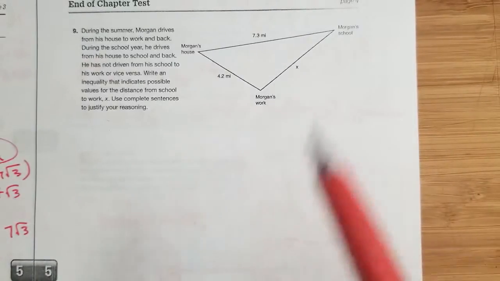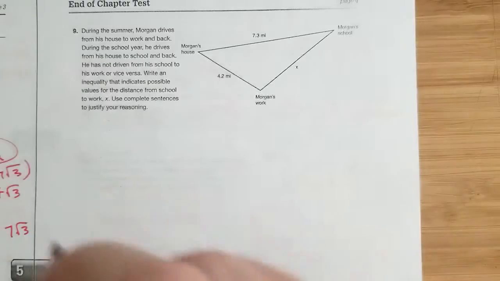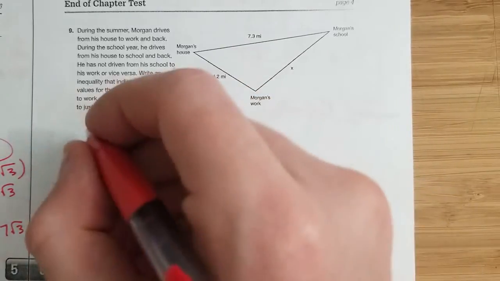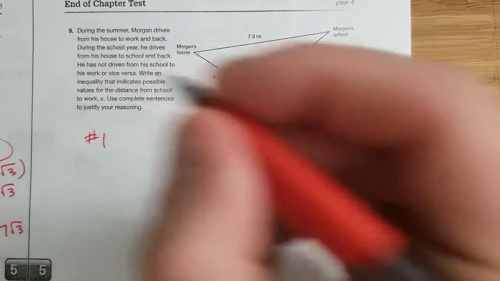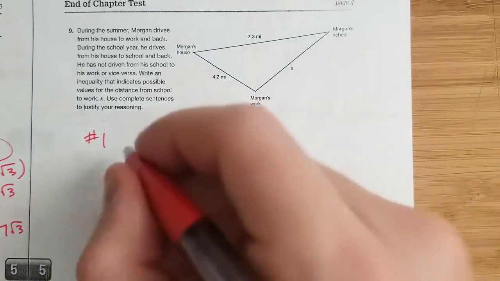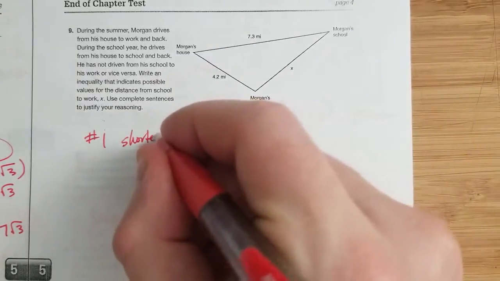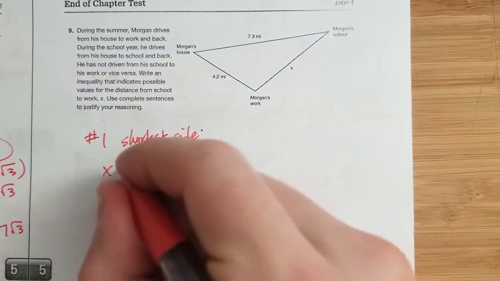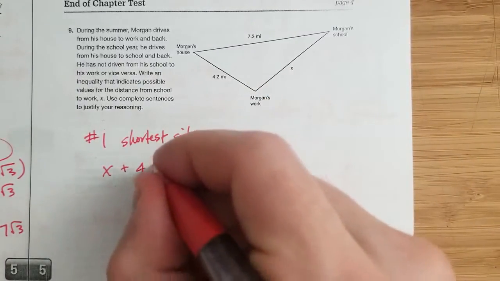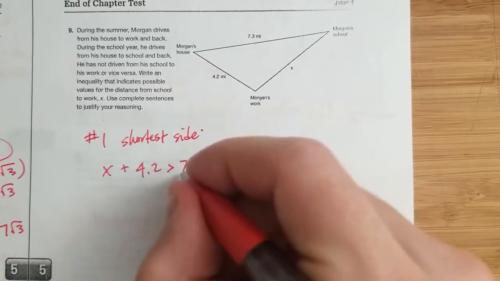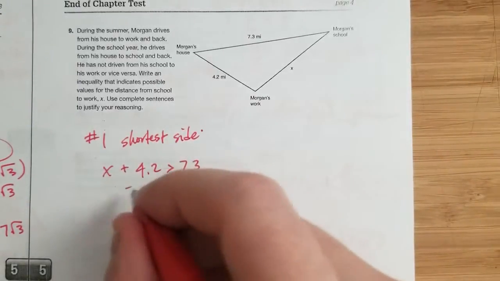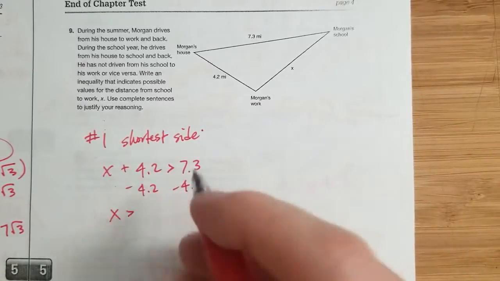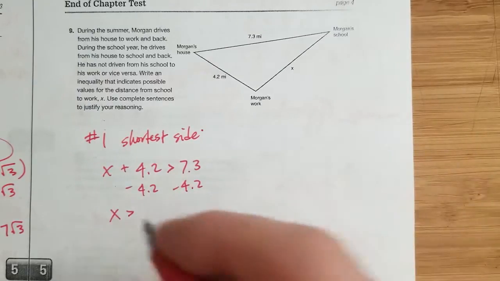And there's 3 possible situations. So situation number 1 is where this distance is the shortest side. Okay? And if that's the case, then x plus 4.2 has to be greater than 7.3. So if we subtract 4.2 from both sides, we get x has to be greater than, what is this, 3.1?